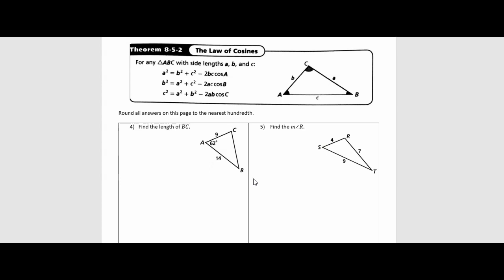Same with A and a, and B and b. You will notice that the law of cosines looks pretty similar to the Pythagorean theorem, and they do have a relationship with the Pythagorean theorem. We're not going to get too much into it today. The Pythagorean theorem is essentially a specific type of the law of cosines.